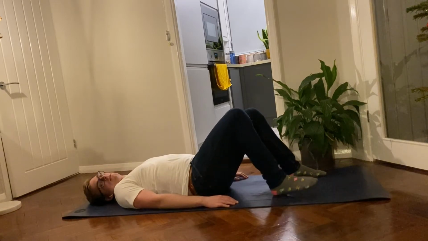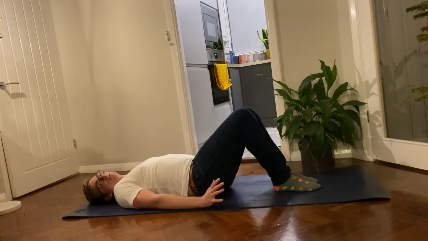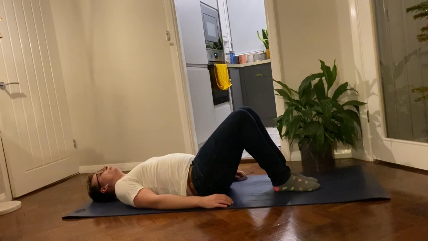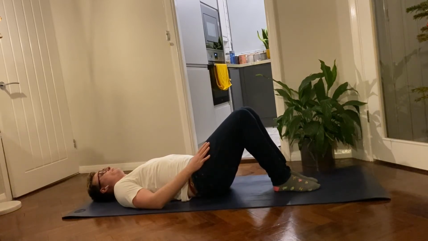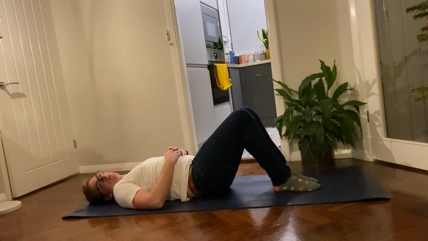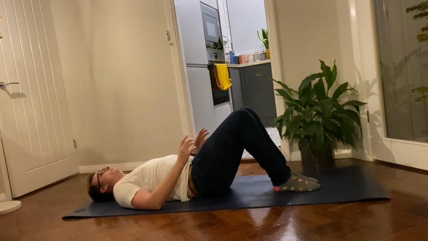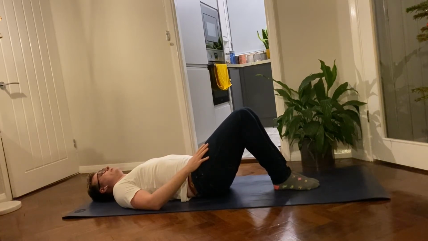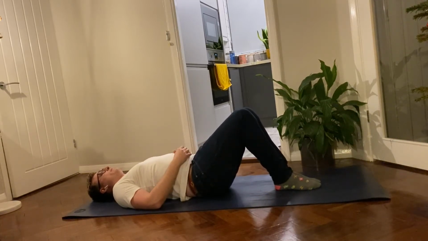The next exercise we're going to look at is knee side to side or knee rolls. To do this exercise, you lay on your back with your feet flat on the bed or on the floor. Bend your knees and bring them together, and bring your feet together as well.